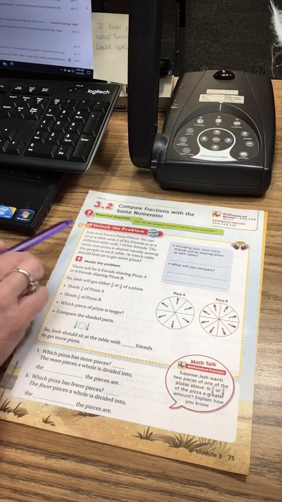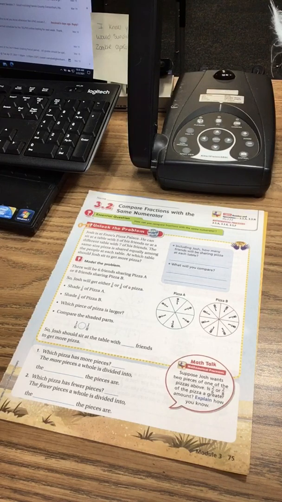So let's go ahead and unlock the problem here on page 75 in your Volume 1 book. It says Josh is at Enizo's Pizza Palace. He can sit at a table with 5 of his friends or at a different table with 7 of his friends. The same size pizza is shared equally among the people at each table. At which table should Josh sit to get more pizza?